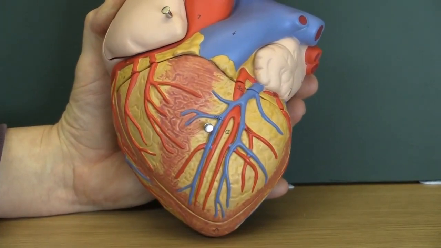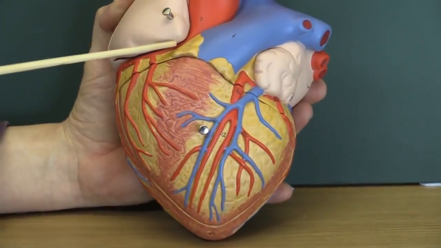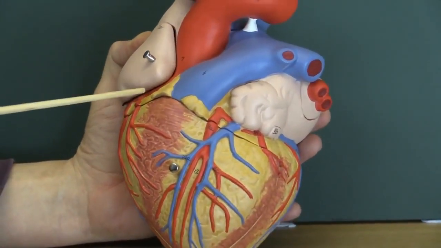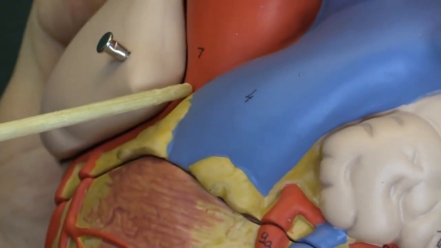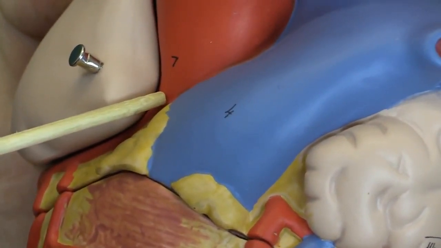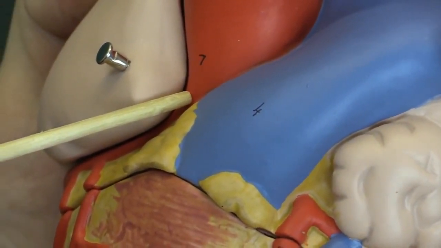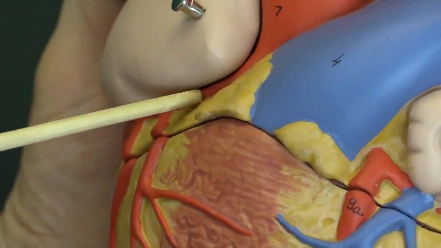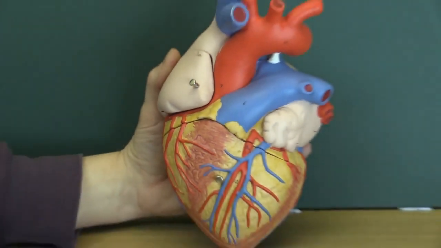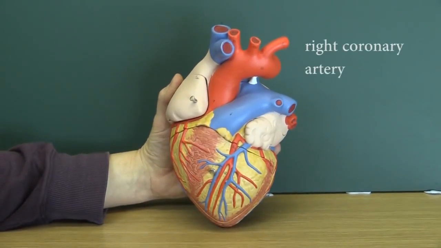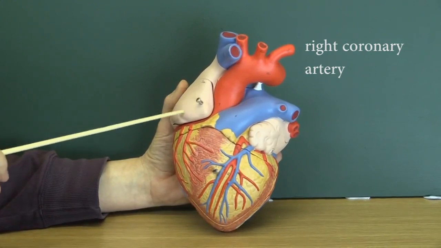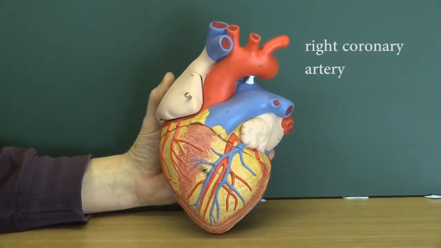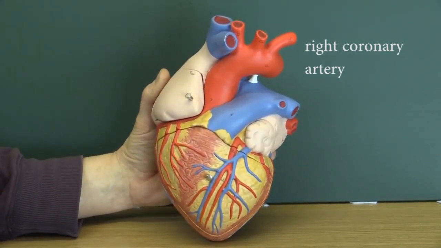Now, first of all, we notice the right coronary artery here, and in fact we can just see there where the right coronary artery is leaving the aorta. So that's the right coronary artery, and that supplies the right atrium here as well, although that's not obvious from this model.